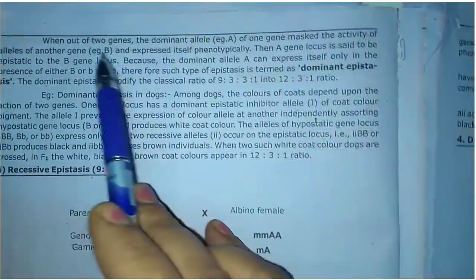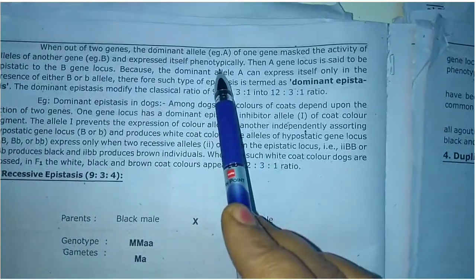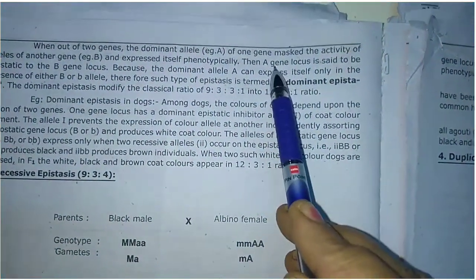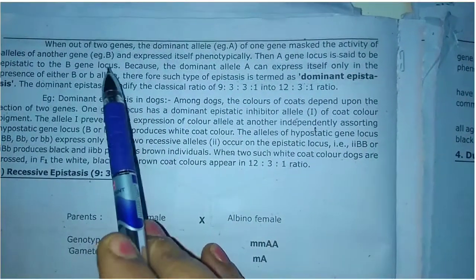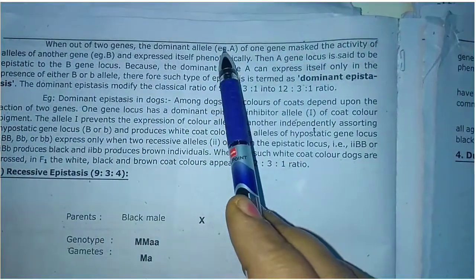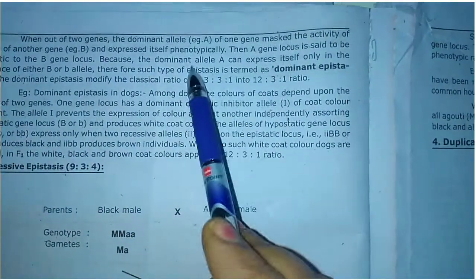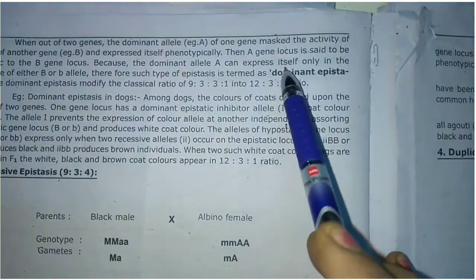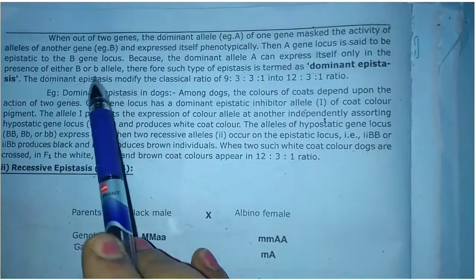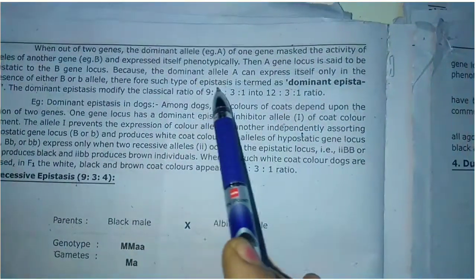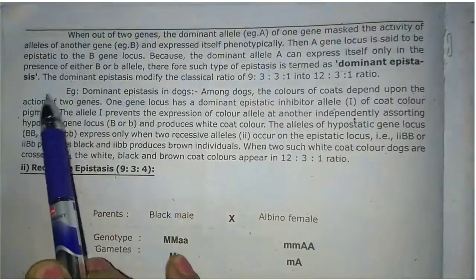of alleles of another gene B and expresses itself phenotypically, then the A gene locus is said to be epistatic to the B gene locus. That means the A gene is covering the character of the B gene, because the dominant allele A can express itself only in the presence of either the B gene or B allele. Therefore, such a type of epistasis is known as dominant epistasis.